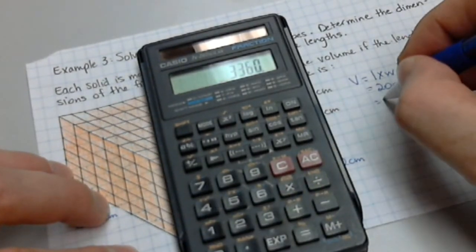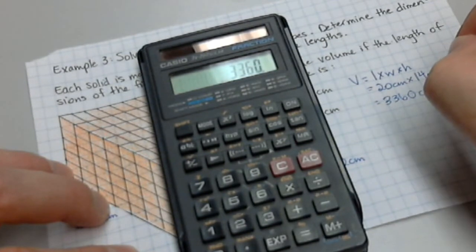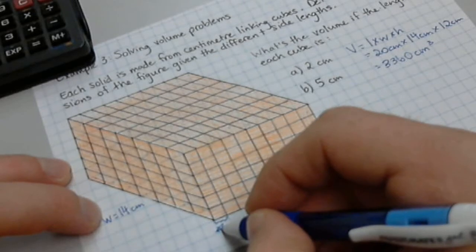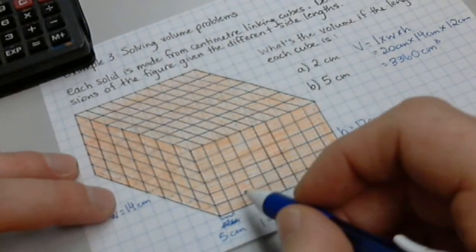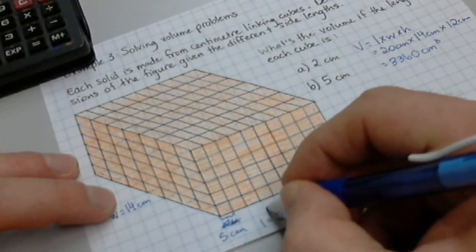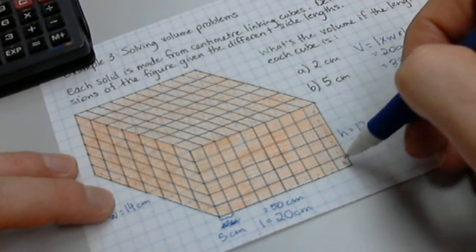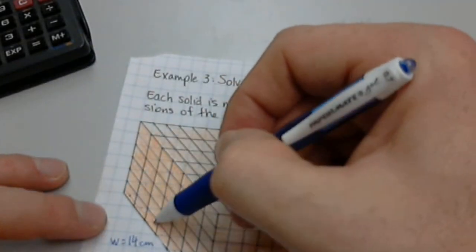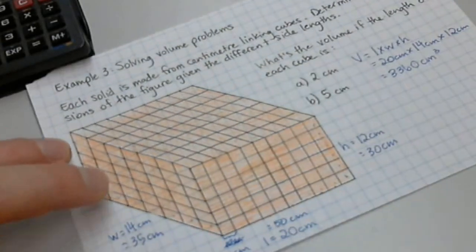It gives me an overall volume of 3,360 centimeters cubed. Now, if instead of 2 centimeters, I say that each cube is now 5 centimeters long, I have 1, 2, 3, 4, 5, 6, 7, 8, 9, 10, which means that my length now becomes 50 centimeters. 1, 2, 3, 4, 5, 6 times 5 means it's 30 centimeters, and then 1, 2, 3, 4, 5, 6, 7 times 5 means 35 centimeters.